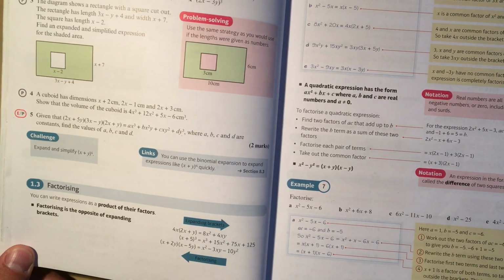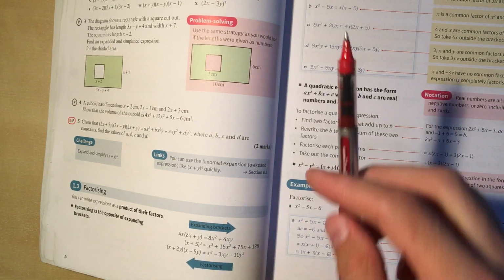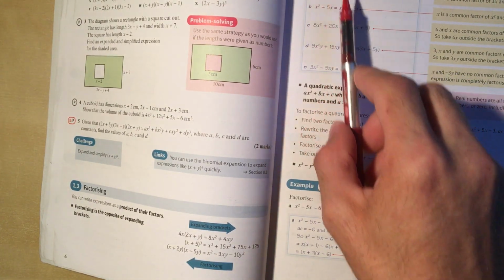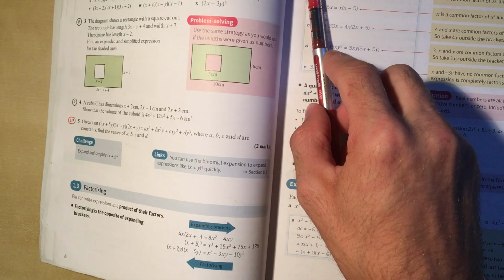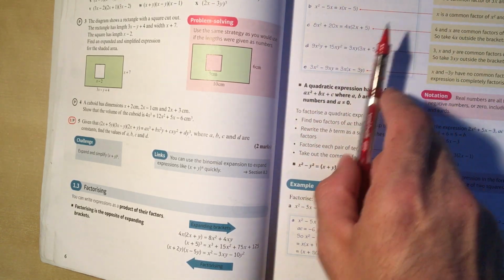Section 1.3, we're talking about factorising. Now this starts very simple with stuff that actually you've been doing since year 7 really. 3x plus 9, you bring a 3 out the front because 3 fits into 3 and 3 fits into 9 and so on, right? Now we're not going to recap this sort of thing.